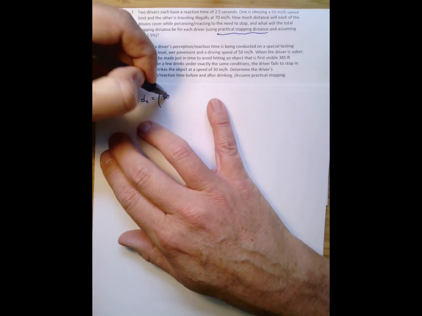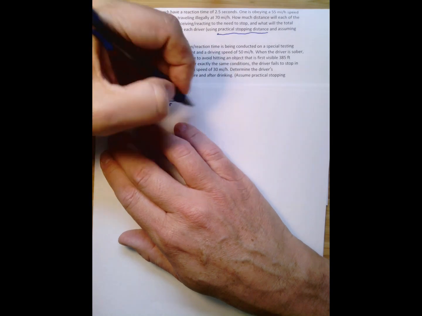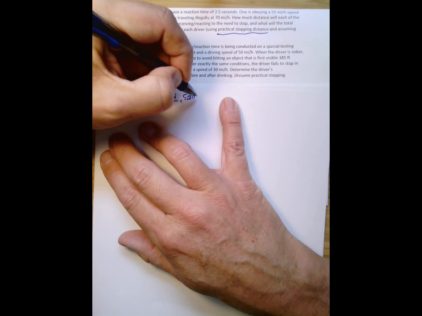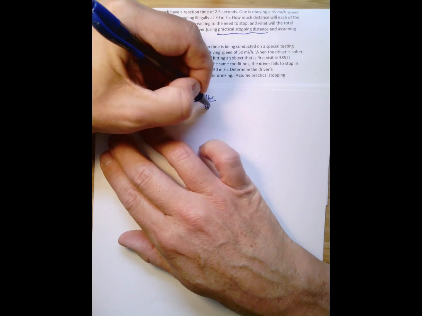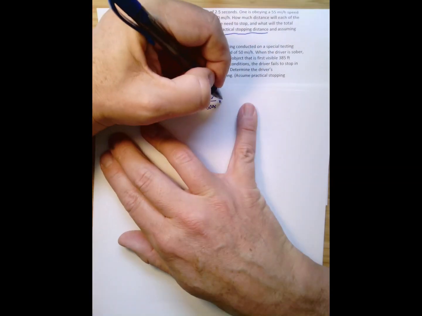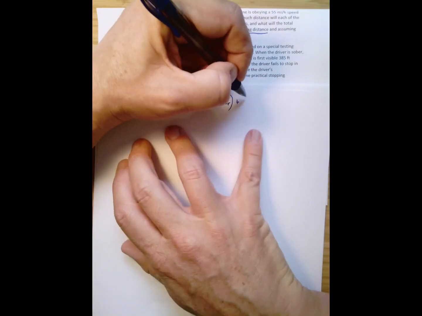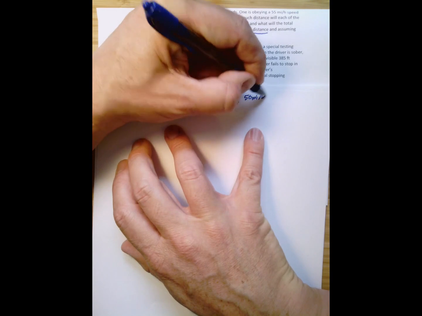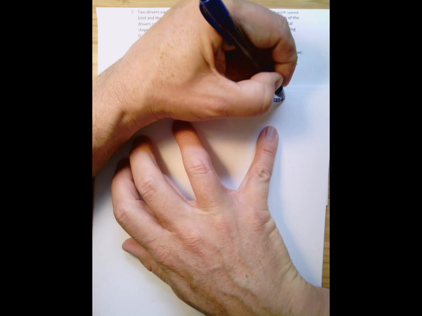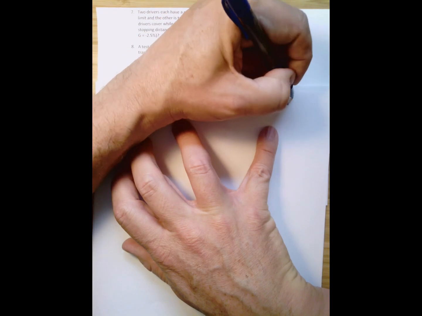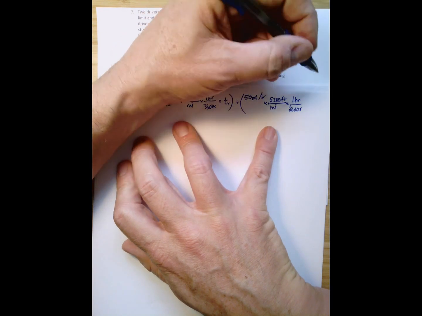So you can start with the perception reaction distance: 50 miles per hour times 5280 feet per mile times 1 hour divided by 3,600 seconds times t sub r, which we don't know in this case. We're solving for that. Plus 50 miles per hour times 5280 feet per mile times 1 hour divided by 3,600 seconds, squared.